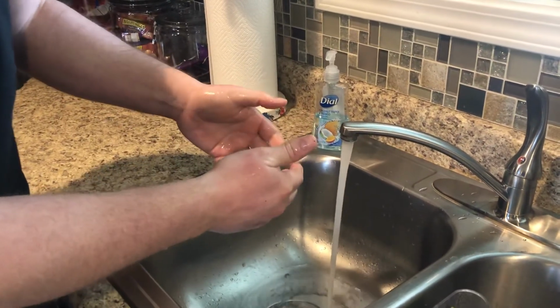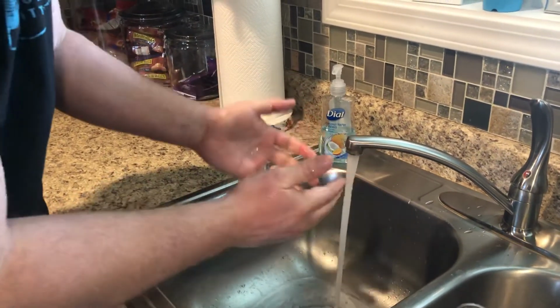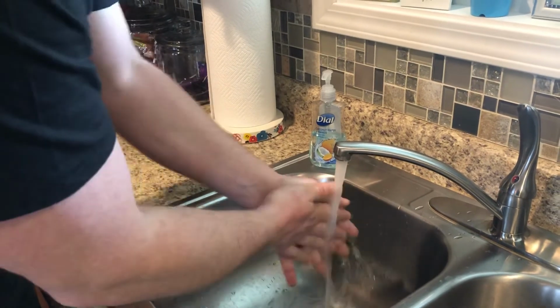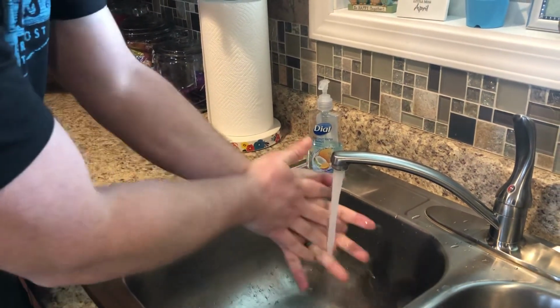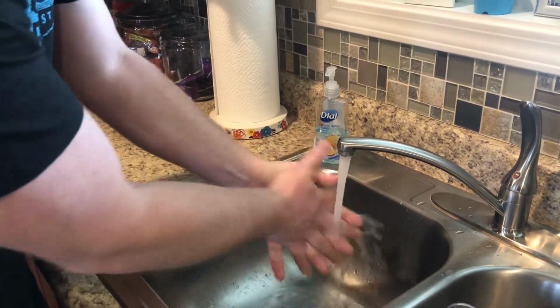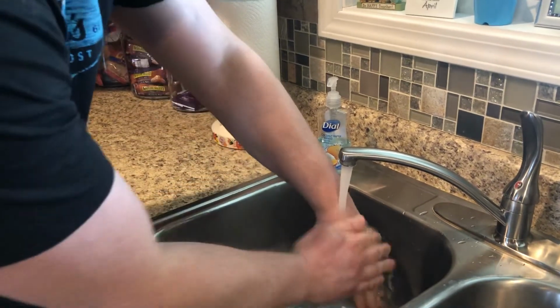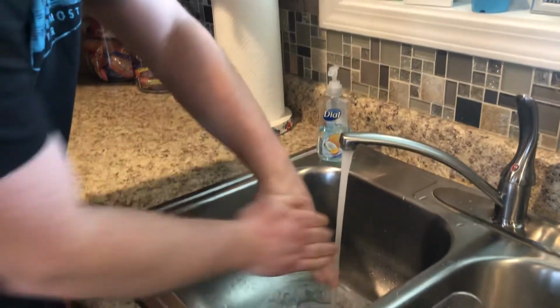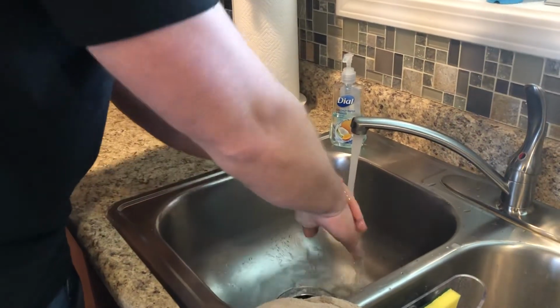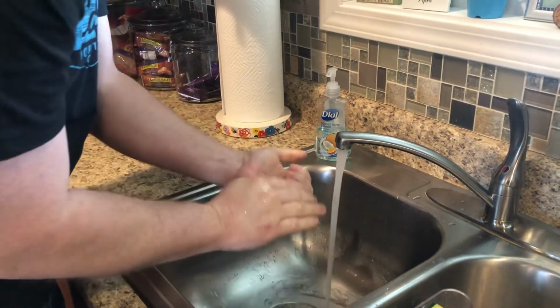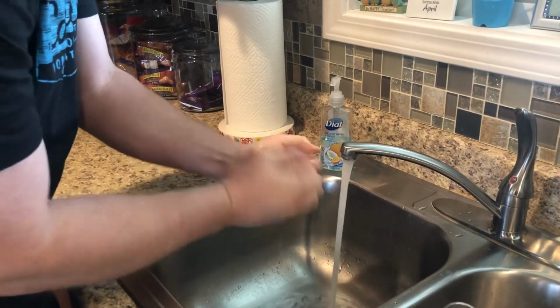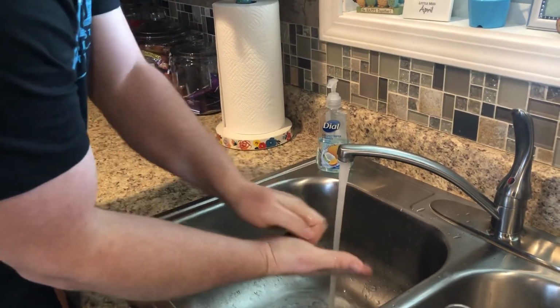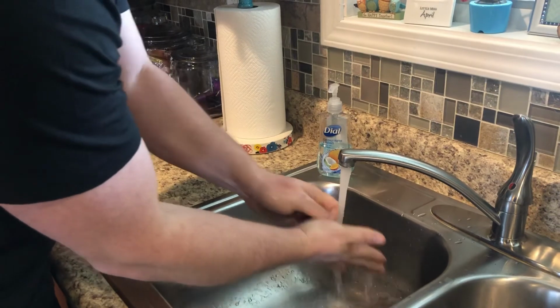What we want to do is really clean them well. You can do that for about 30 seconds. But you're going to want to wash this way, interlock your fingers like this, get all between them, get on top of your hand, all the way up here to your wrist, and rub all the way down your fingers under the water. Now, you also need to get your tops of your fingers here and your fingernails, so rub those into your palm.